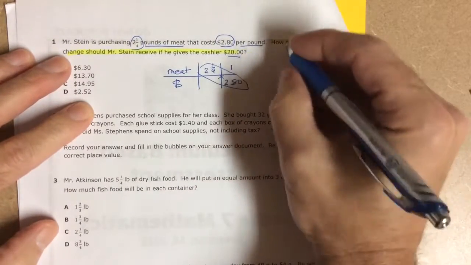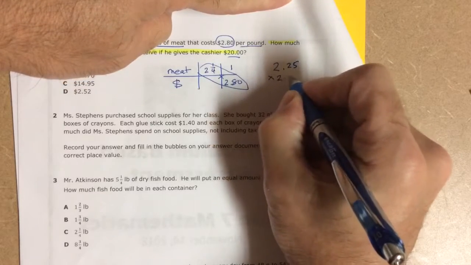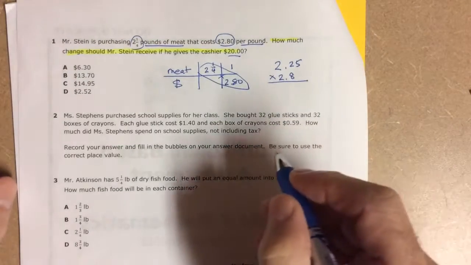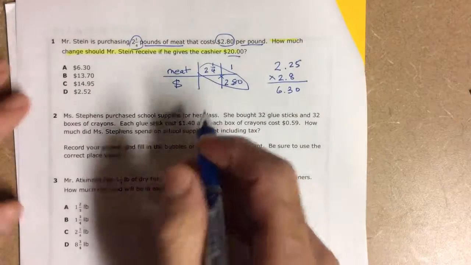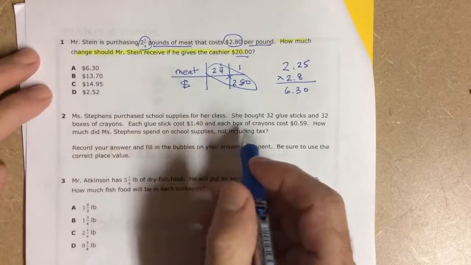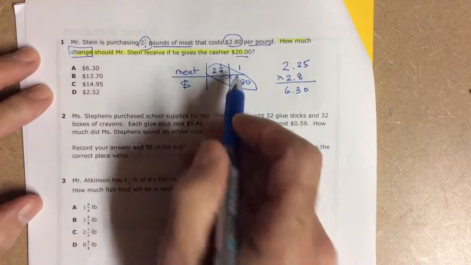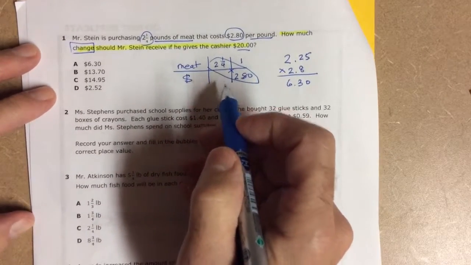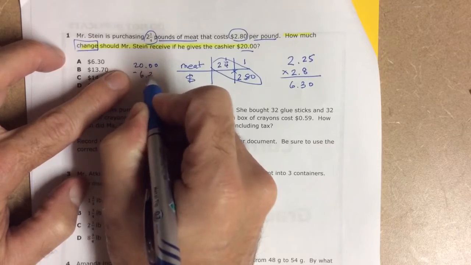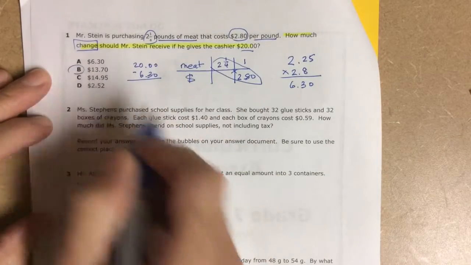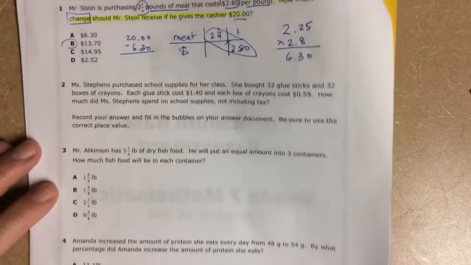We should have talked about this in the warm-up, but 2 1/4 converts to 2.25, and I'm going to multiply that times 2.8, and I get $6.30 is how much it would cost. The last thing, first and last, in between, you should be reading the question. How much change should Mr. Stein receive if he gave 20? So it's going to be less than 20. He gave them $20, and the meat was $6.30, so the change would be B, $13.70. So it was a multiply and subtract, two-step.